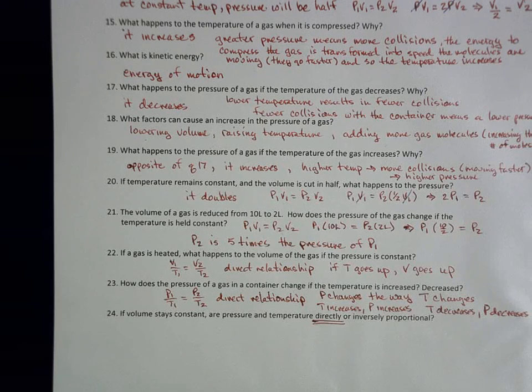20, if the temperature remains constant and the volume is cut in half, what happens to the pressure? Again, they go in opposite directions. They're inversely related, so this one doubles. P1V1 equals P2V2. Notice that I just made the V2 be half of the V1, the V1s cancel, and I end up with P2 has to be twice P1. Whatever P1 is, P2 has to be twice it.